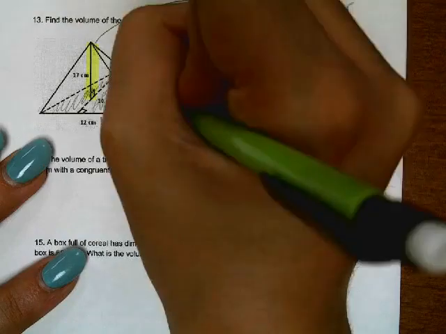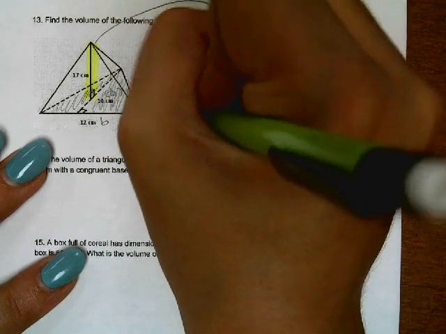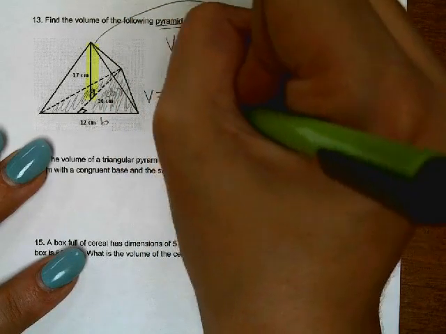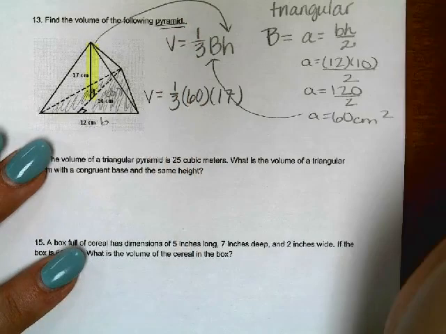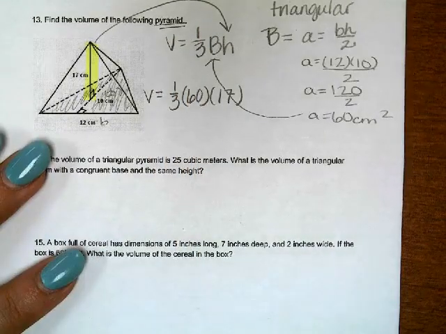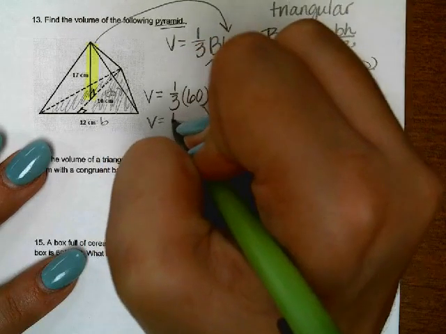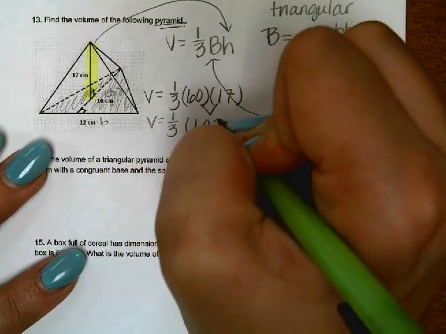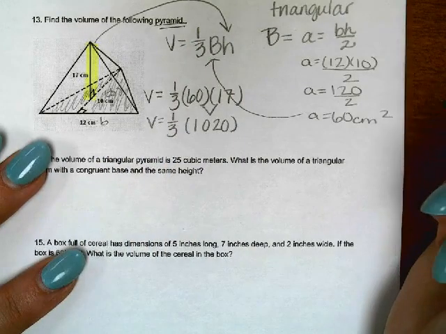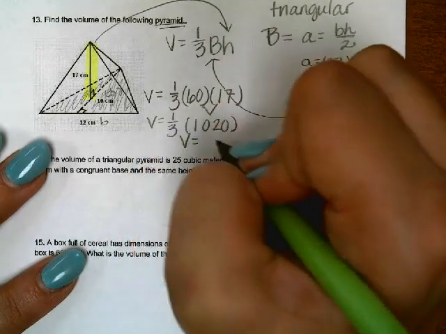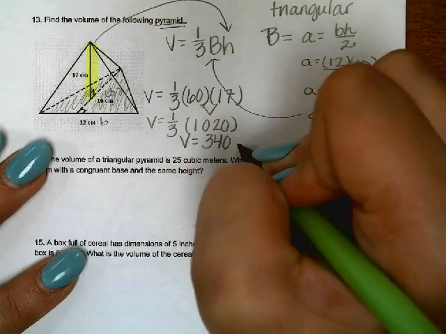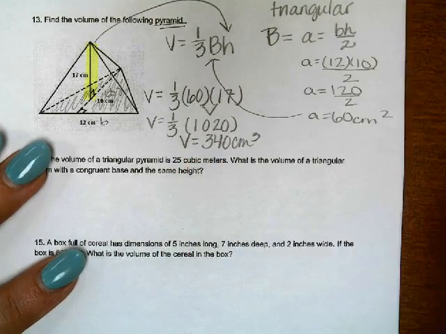So plug that in. V equals 1/3 times 60 times 17. Multiply your whole numbers. 60 times 17 should get 1020. And then divide it by 3. V equals 340 centimeters cubed.